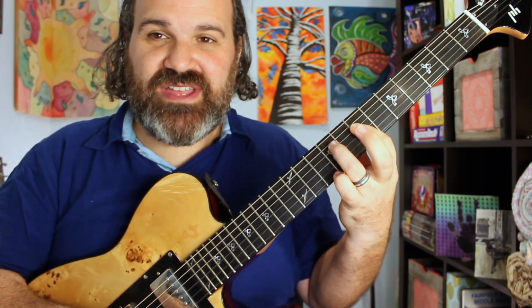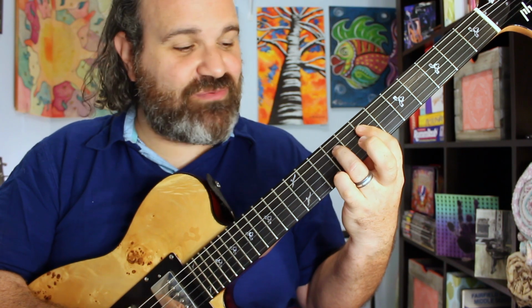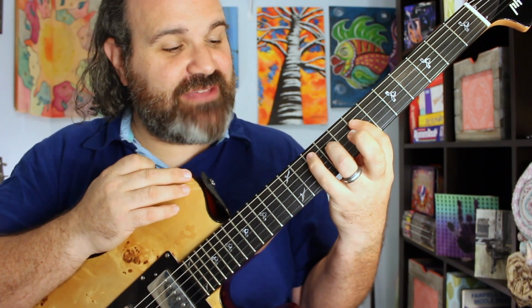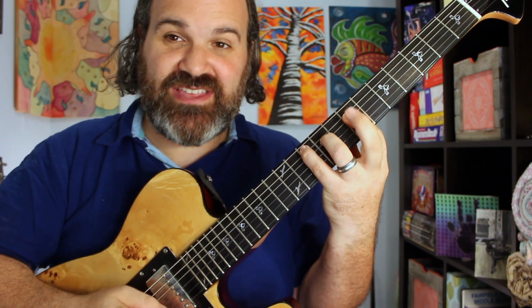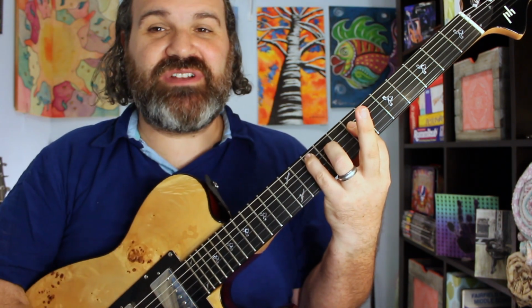Now, just to show you, if I keep my bar there, and I put my ring finger on the 9th fret of the D and my pinky on the 10th fret of the A, and I have 10, 9, 7, 7, that's a G major 7 chord, and look at that riff.